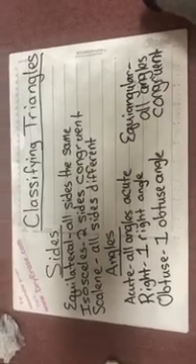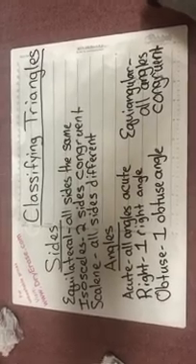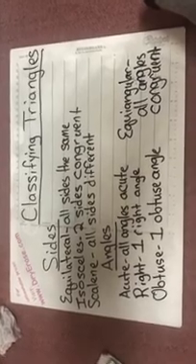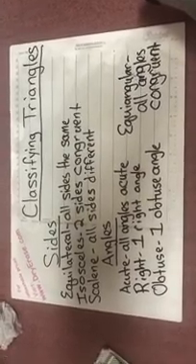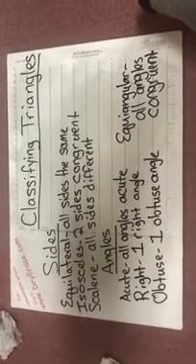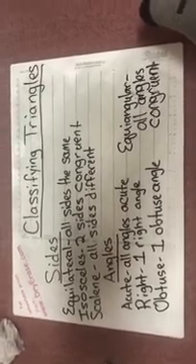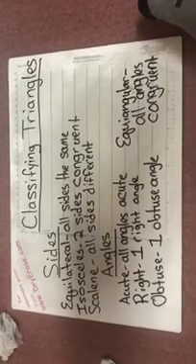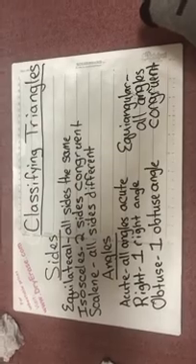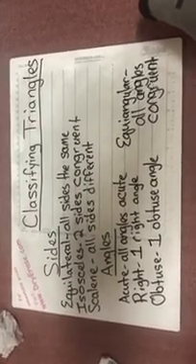We can also classify triangles by their angles. An acute triangle means all of the angles are acute, which means they're less than 90 degrees. A right triangle has one right angle, meaning one of the angles is a 90-degree angle. An obtuse triangle has one obtuse angle, meaning one of the angles is greater than 90 degrees. And then we have equiangular, that's a tongue twister, equiangular triangles where all three angles are congruent. Triangles have three sides and they have three angles.